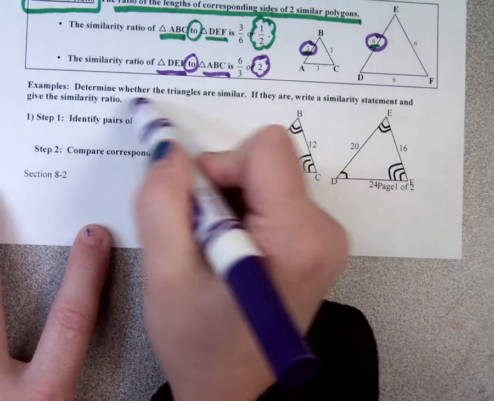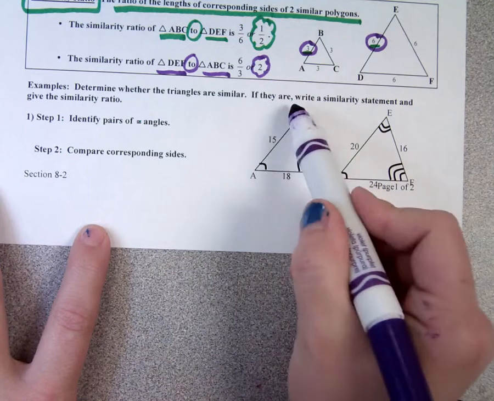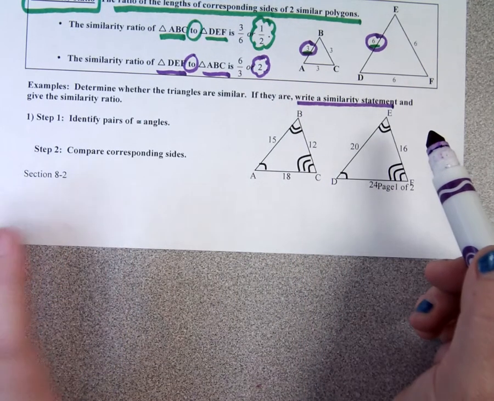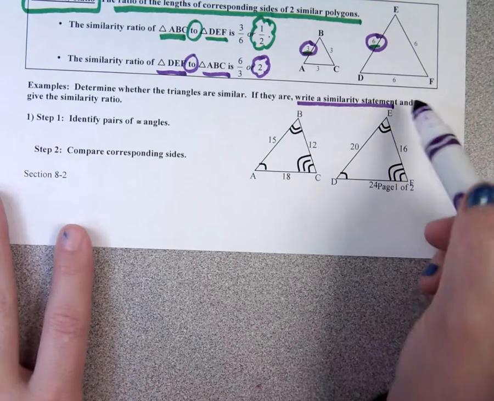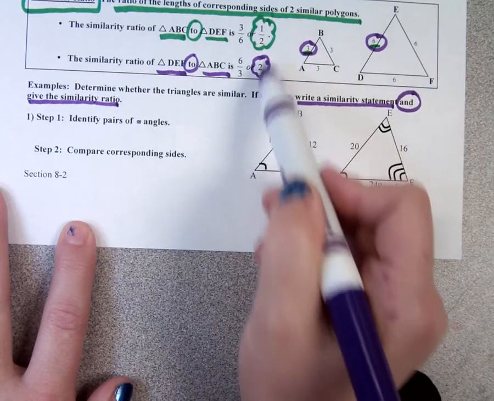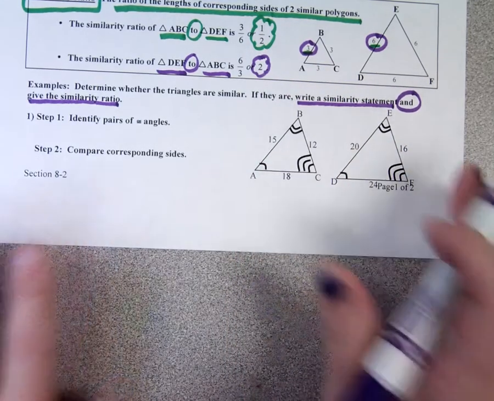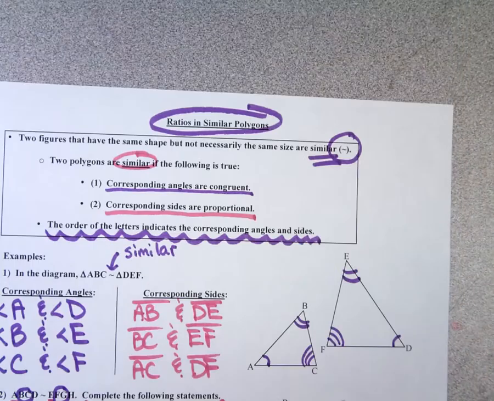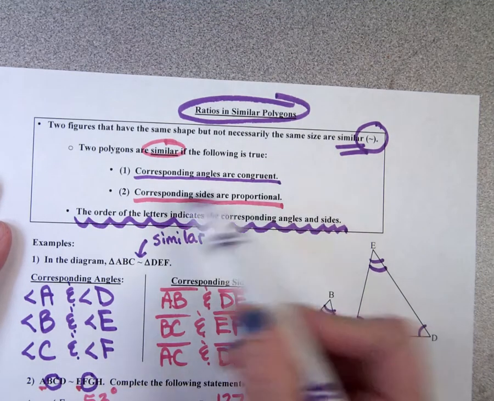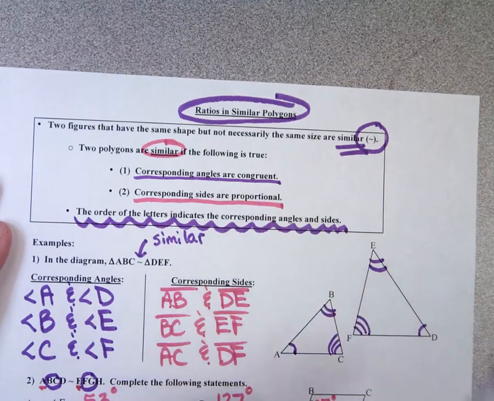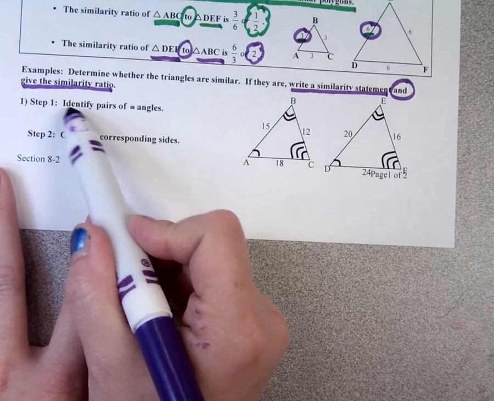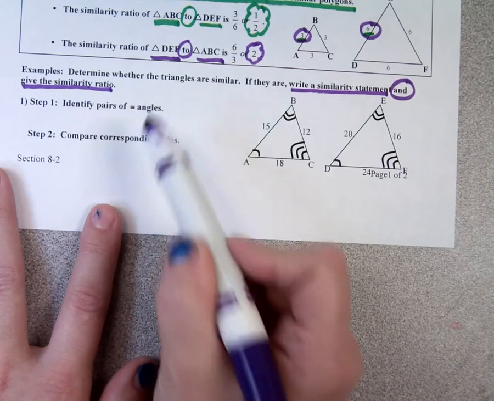Now we're going to decide if the triangles are similar. If they are, we're going to write a similarity statement, which means triangle blank is similar to triangle blank, and we have to give the similarity ratio, which is what we were talking about up here. Okay, so once again, shapes will be similar if the corresponding angles are congruent and if the corresponding sides are proportional. So first, let's see if the corresponding angles are congruent. It says to check to see if they're congruent.